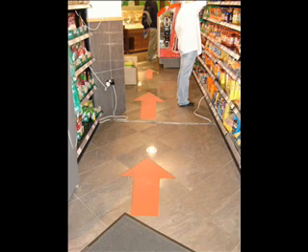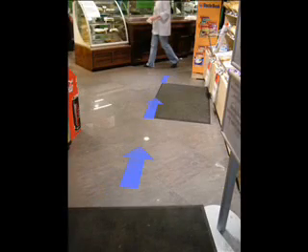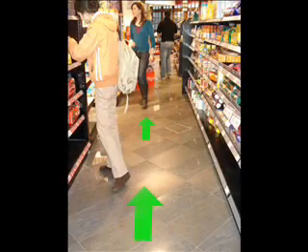Through conducting this usability evaluation, we found that placing floor signs on the ground, red indicating hot food, blue indicating cold food, and green indicating an area to pay, would be the most effective way of solving this problem.